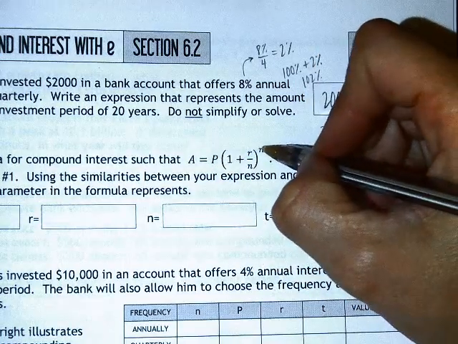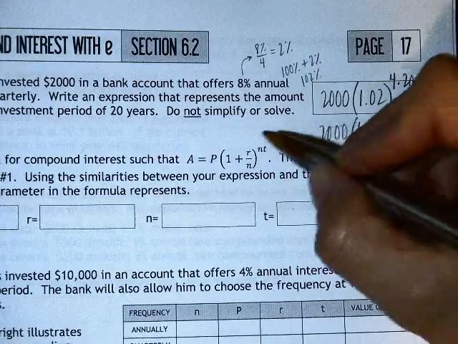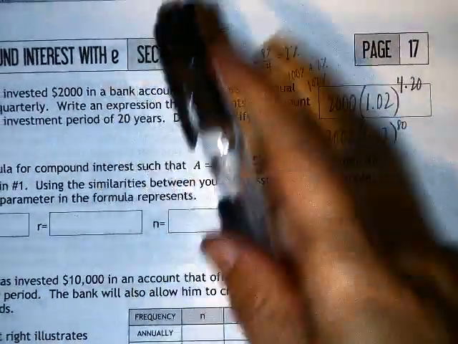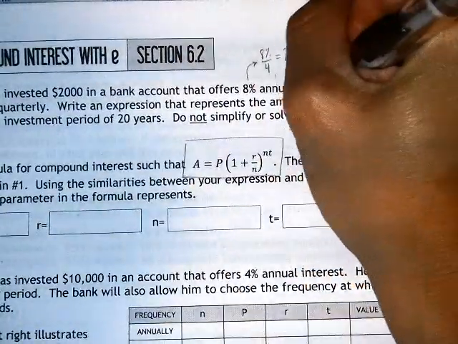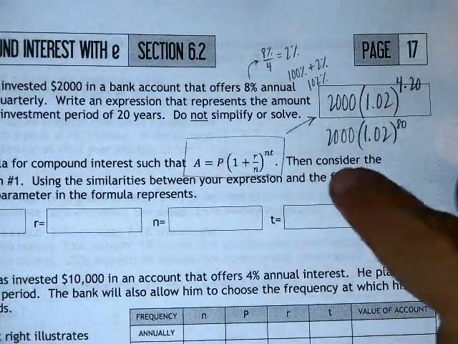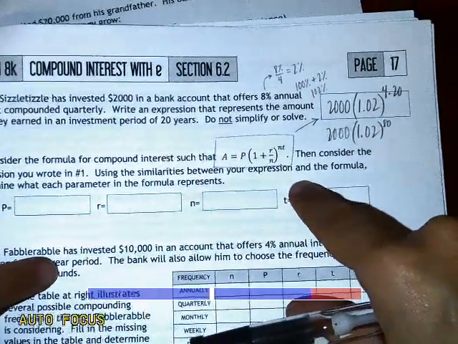I've seen exponents. I've seen things in the parentheses. Because the question now is, can you draw some parallels between this formula and the answer that you wrote to number 1? If you can, see if you can use those parallels to answer question number 2 piece by piece.